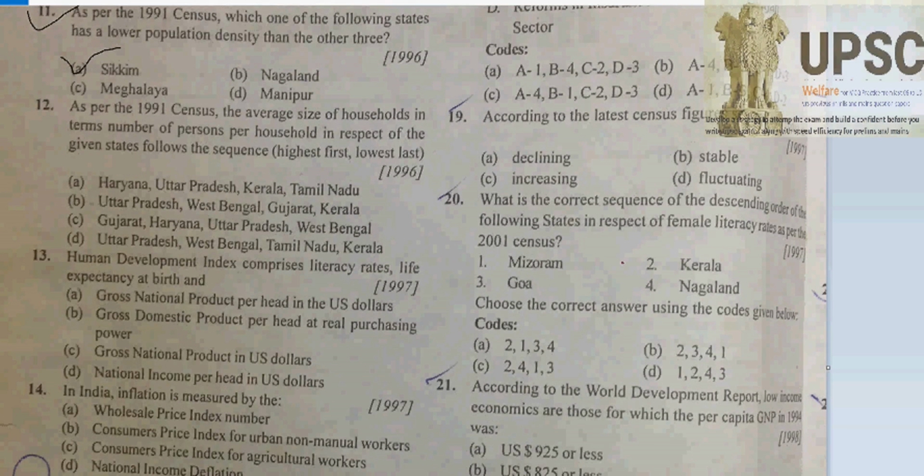Next question. According to Census 1991, the average size of the household, in terms of number of persons per household, in respect of the given states, follow the sequence, the highest first and the lowest last, that is, the chronological order. There should be no doubt that Uttar Pradesh is the highest. So which one is going to be it? B. A is going to be eliminated and C is also going to be eliminated. Uttar Pradesh, then West Bengal definitely, then Tamil Nadu and Kerala, as we know.